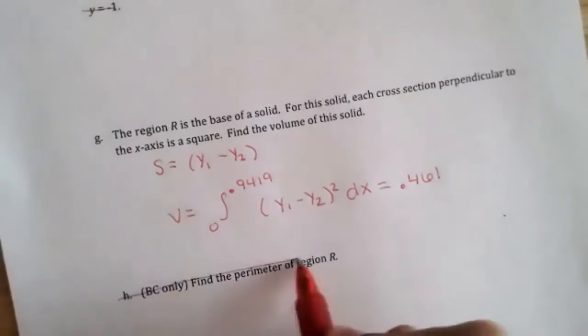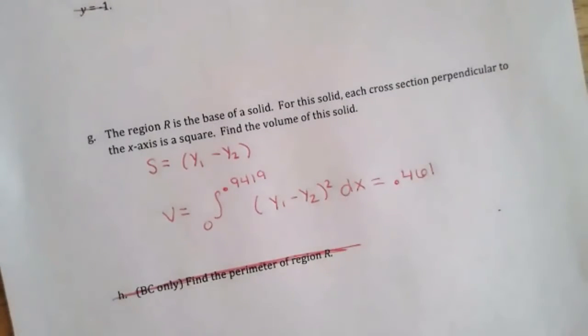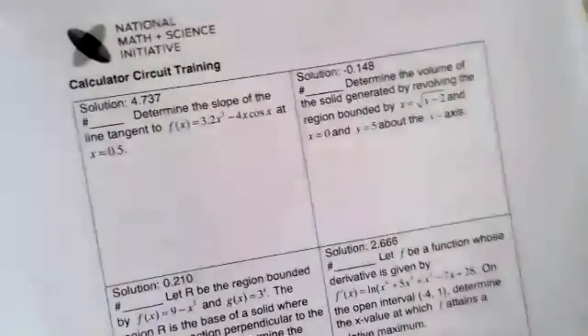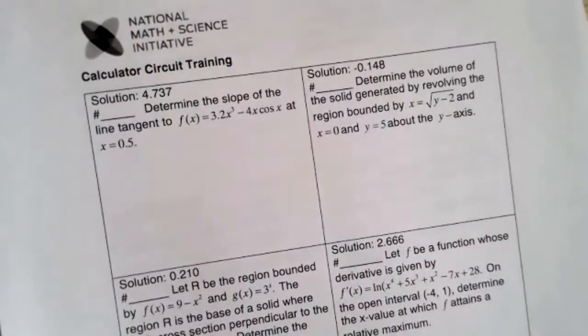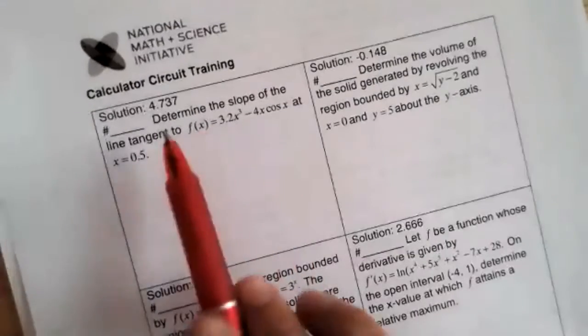And then H is BC, which we're not in. So that's the conclusion for today. There is a circuit training on there. It's only a couple questions, and then I made a delta math for you. Circuit training's all calculators. So really you're just kind of working through the calculator.